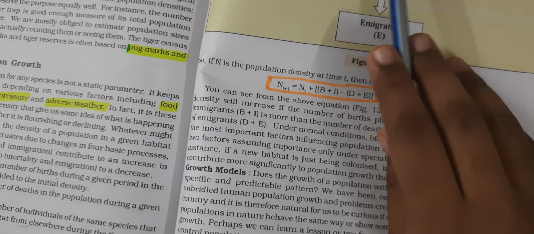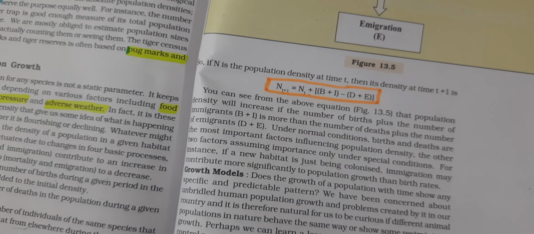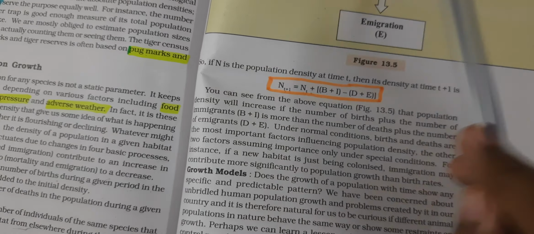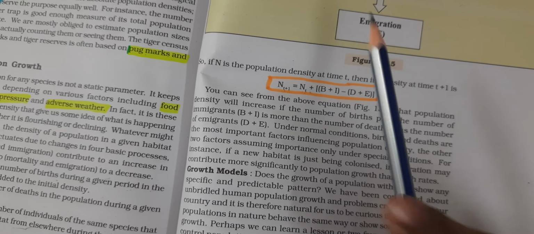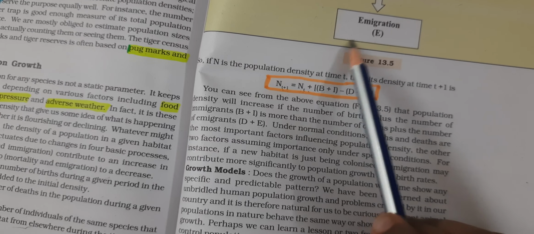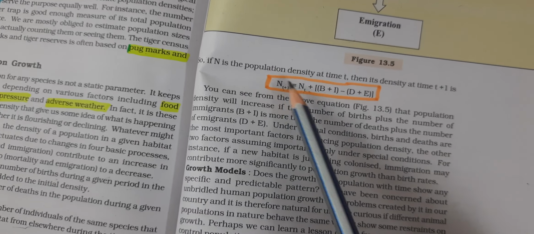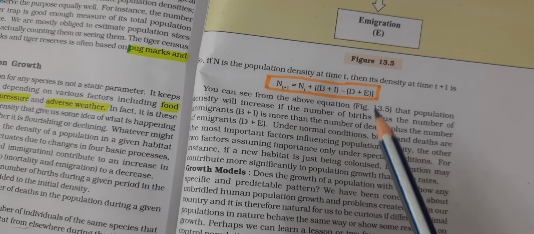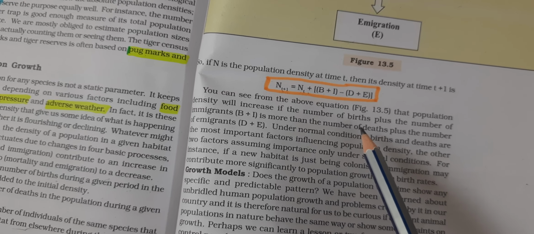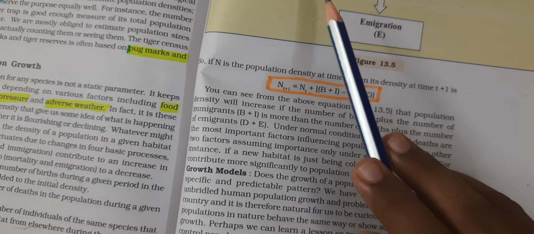So immigration is I, natality is B. Remember, natality is B, mortality is D, emigration is E. Natality is B, whereas mortality is D. That is very important to remember.